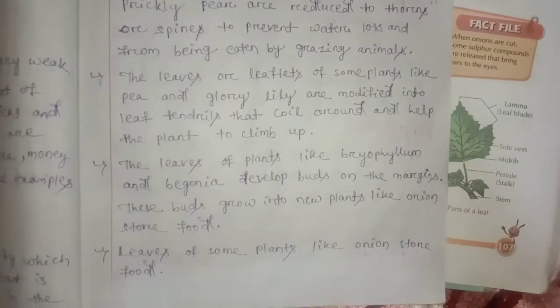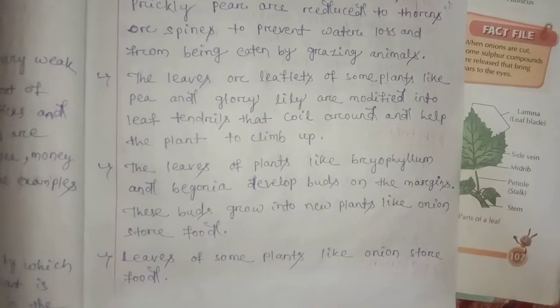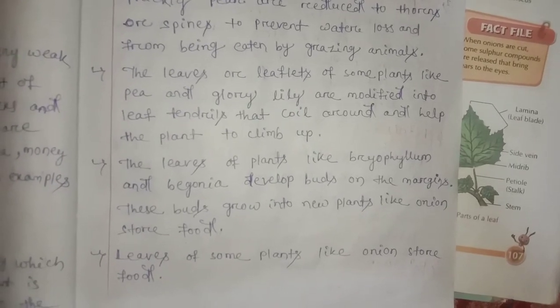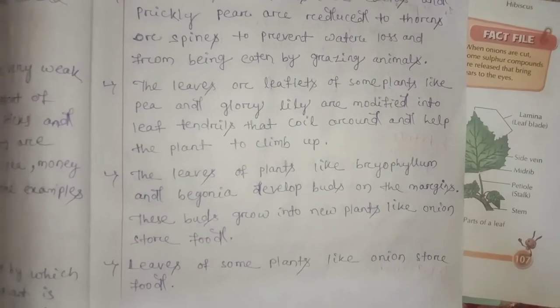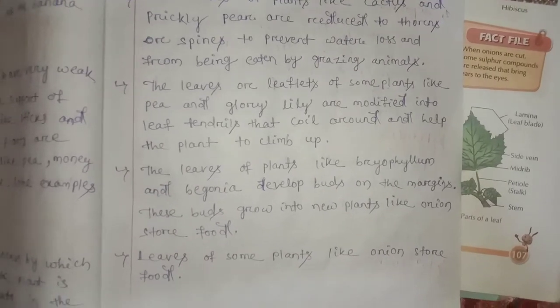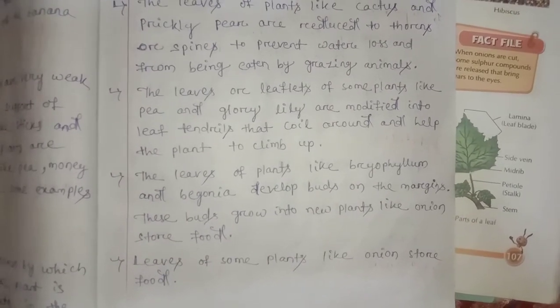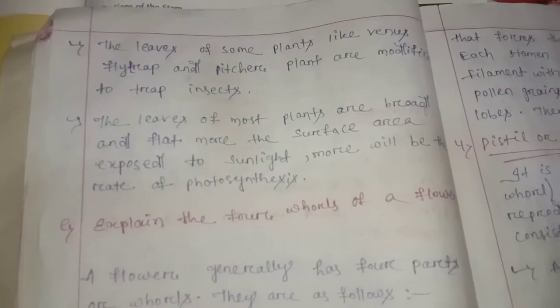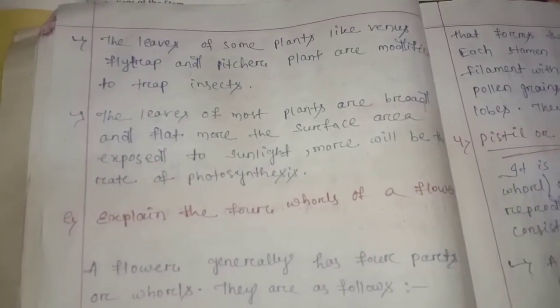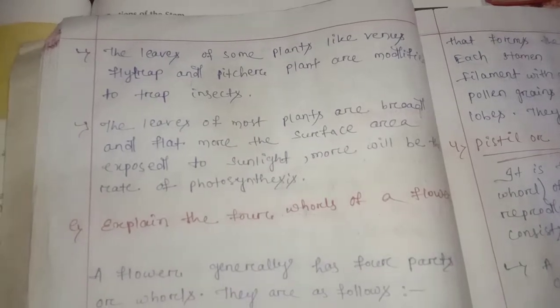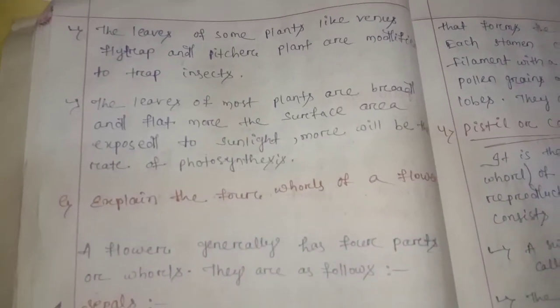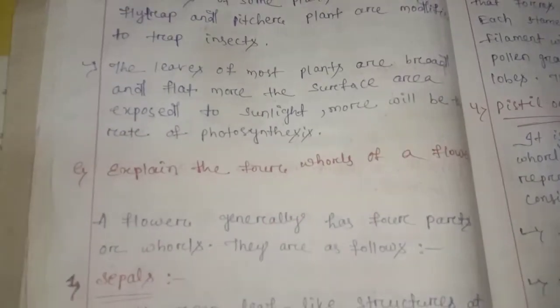The leaves of plants like bryophyllum and begonia develop buds on the margins. These buds grow into new plants. Then leaves of some plants like onion store food. The leaves of some plants like Venus flytrap and pitcher plant are modified to trap insects. Then last one is the last point.